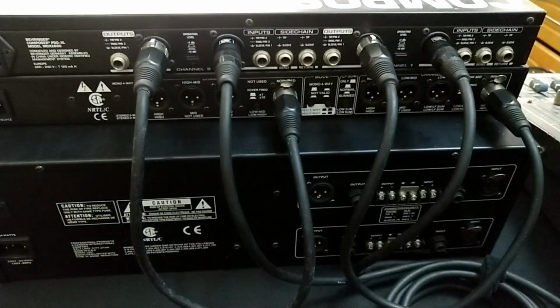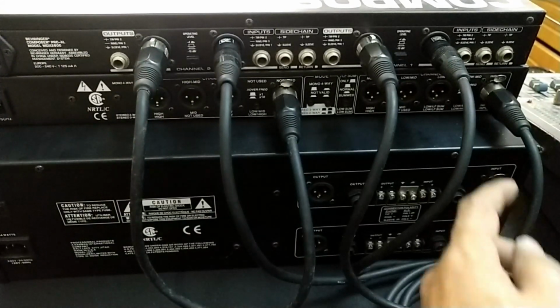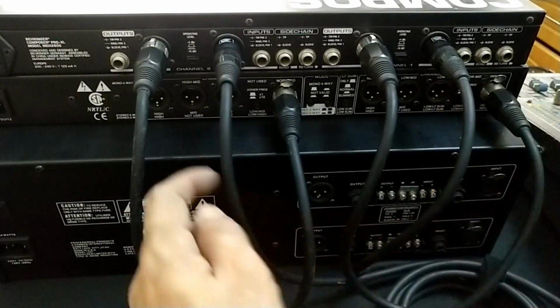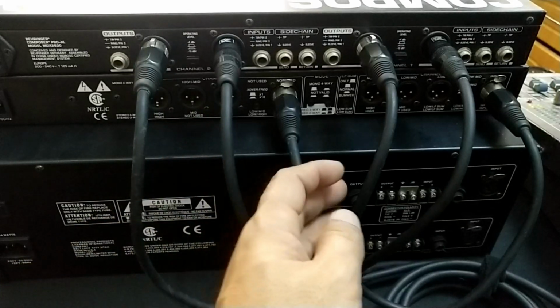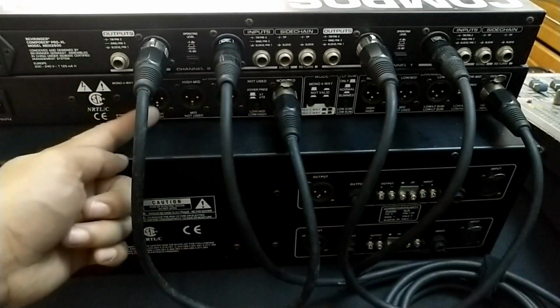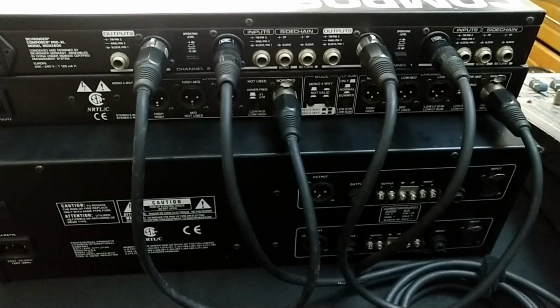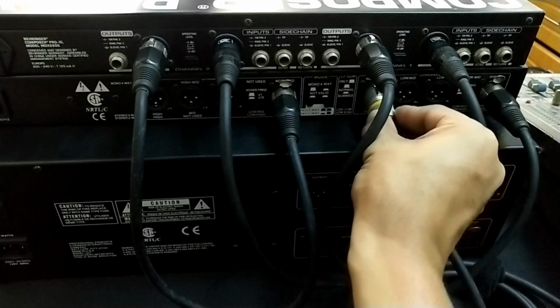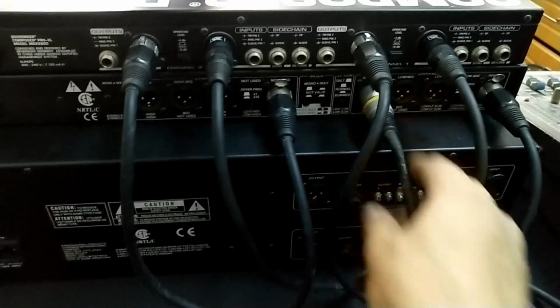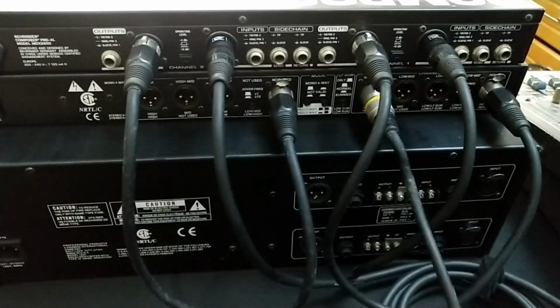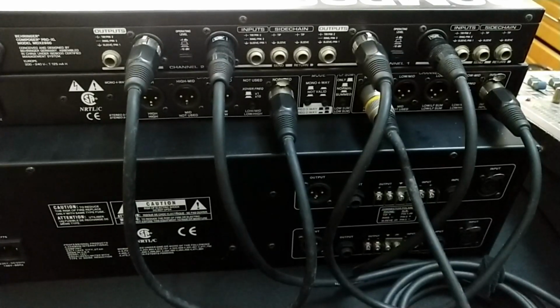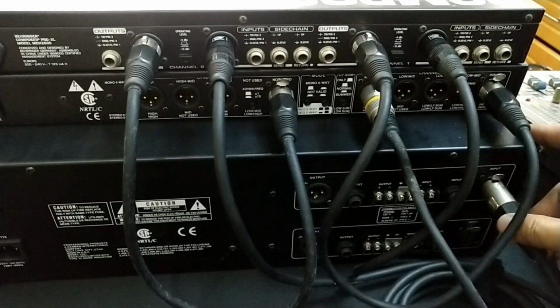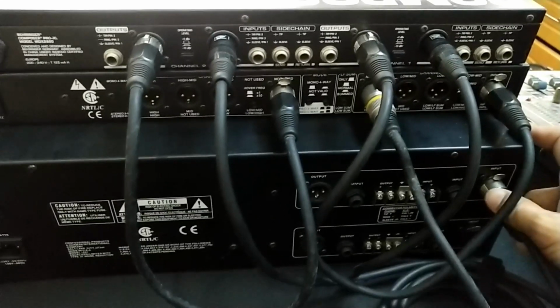Next, again, we have the subwoofer output here, and we have the mid-high output, which will be here and here. Let's take the output of the left channel of the crossover and feed it to the left channel of our graphic equalizer.